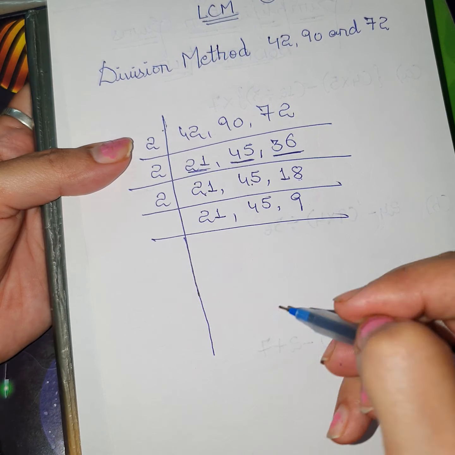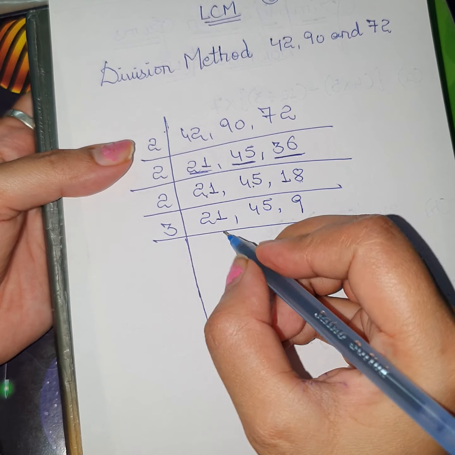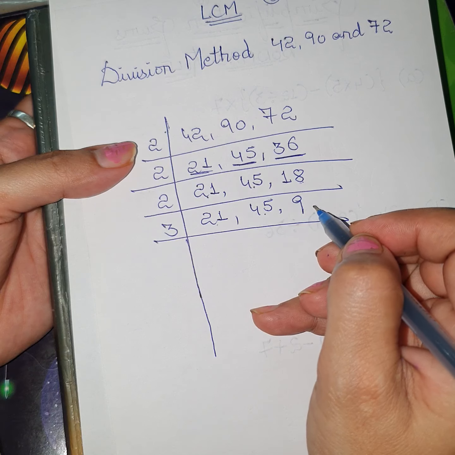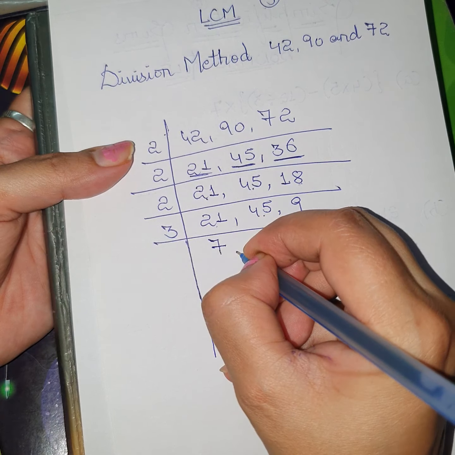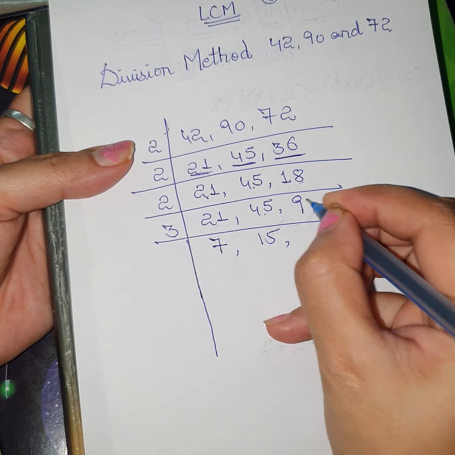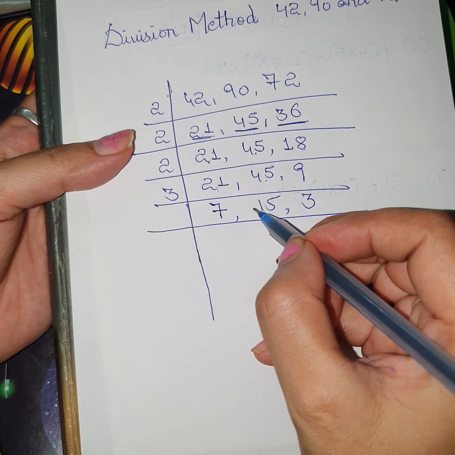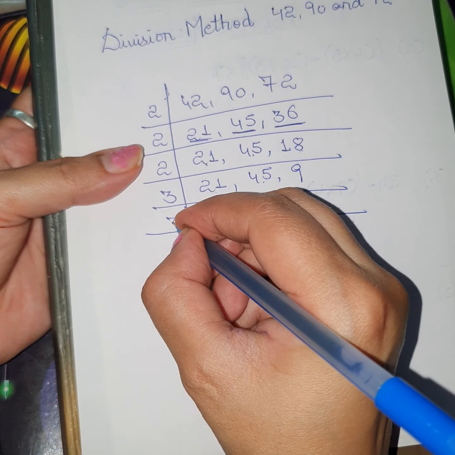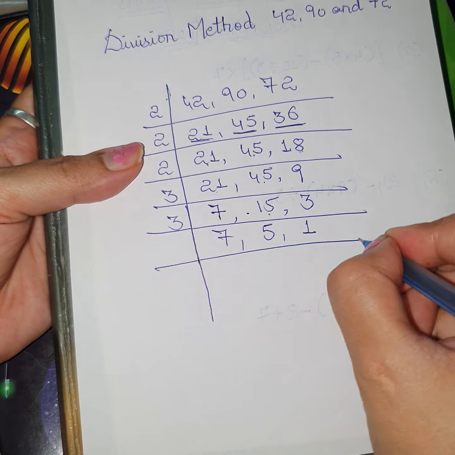So we will move on to the next table, that is the table of 3. So yes, in the table of 3, 21 comes, 45 comes, 9 comes. All three numbers come in the table of 3. So 21 comes 7 times, 45 comes 15 times and 9 comes 3 times. Again by the table of 3, because 15 and 3 come in the table of 3. So 3 fives are 15 and 3 will come 1 time.